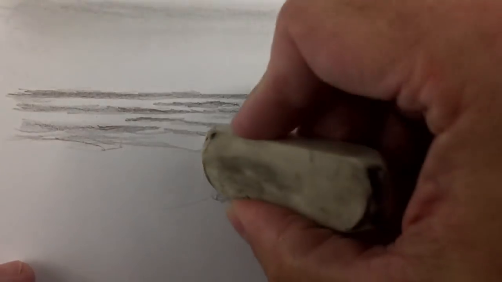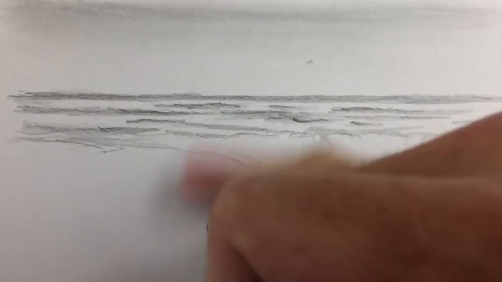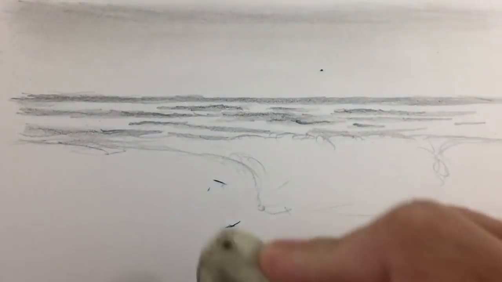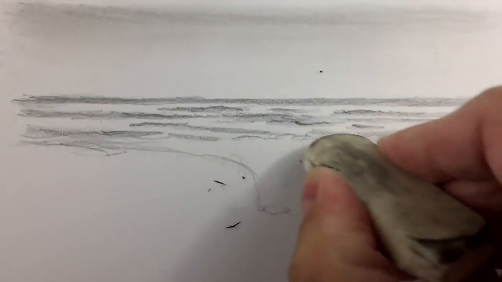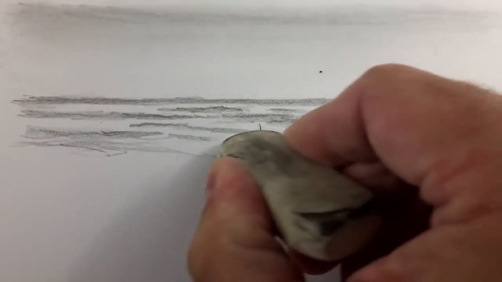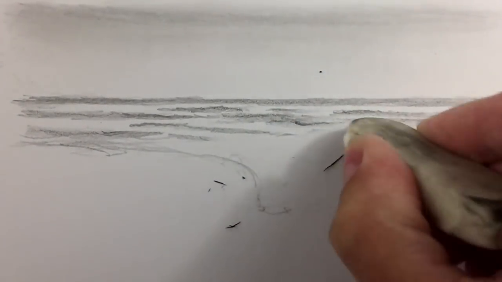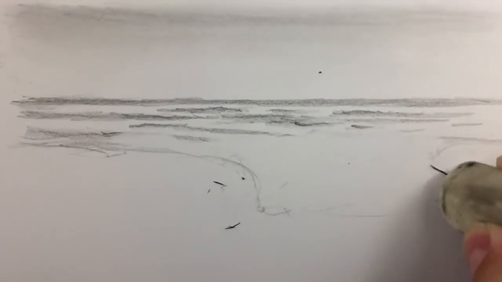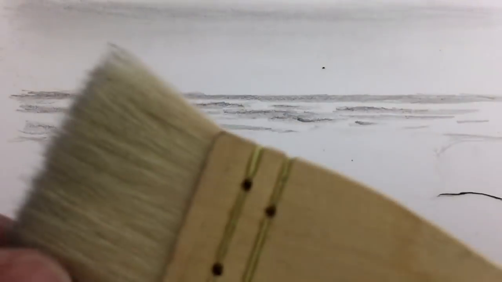Okay, I have a shape now, and I must erase every line that is not going to stay here. In this video, I'll use three types of erasers. This is a regular eraser.